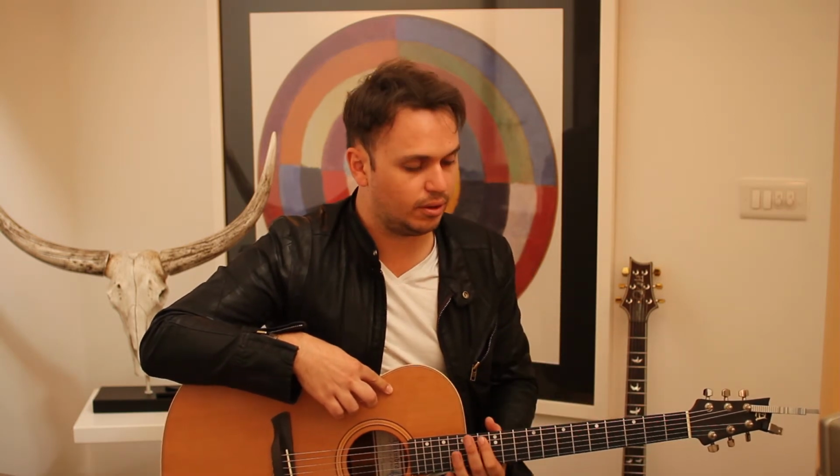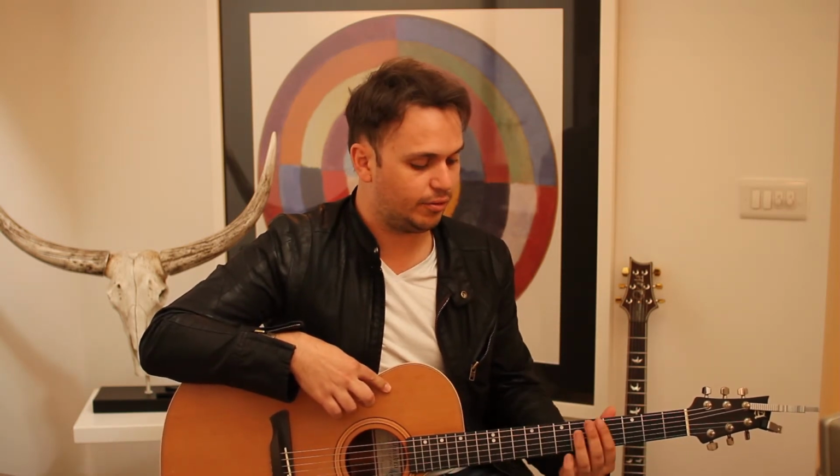So to recap, learn the low E string, learn the A string, and from them you can start mapping out the whole fretboard like that, and you'll start visualizing it like that soon enough, and it'll really be a big help.